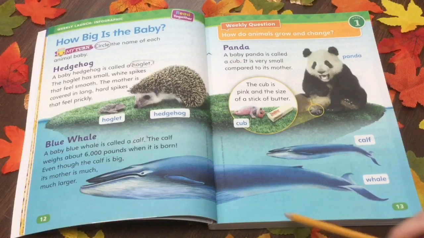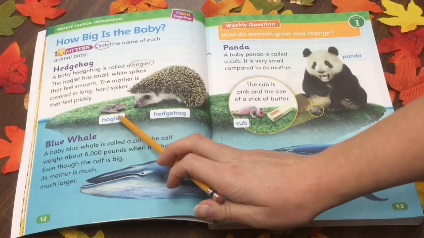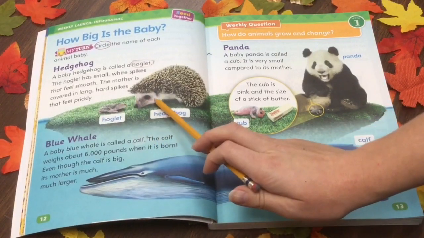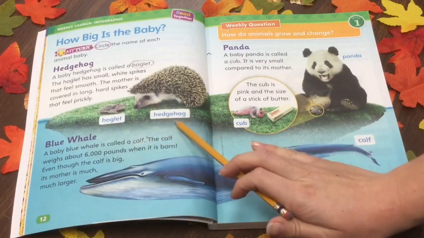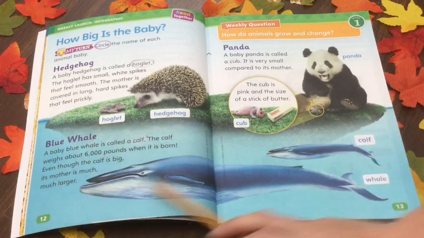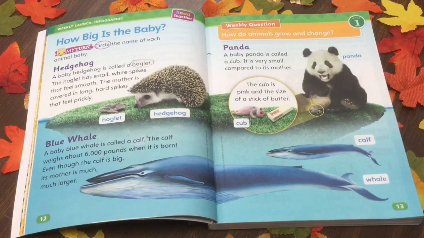I could also use the picture and labels to help me. I can see this is the baby and this is the mom. Hoglet, hedgehog. Let's go on to blue whales. Blue whale. A baby blue whale is called a calf. The calf weighs about 6,000 pounds when it is born. Even though the calf is big, its mother is much bigger.